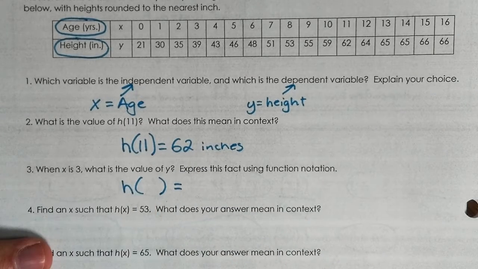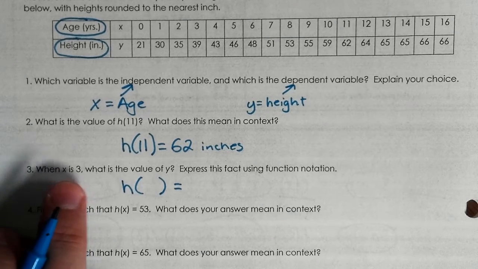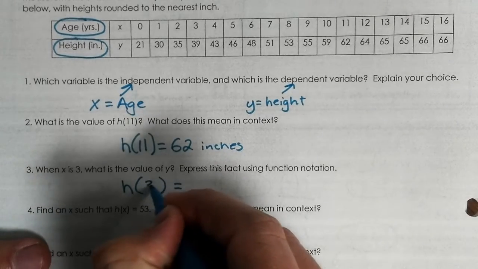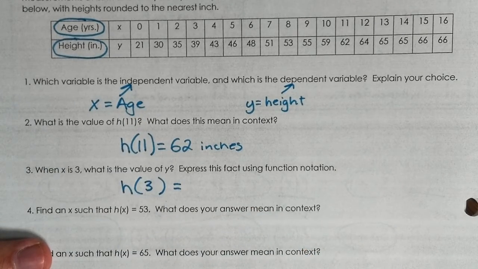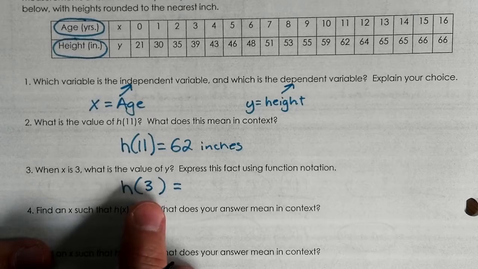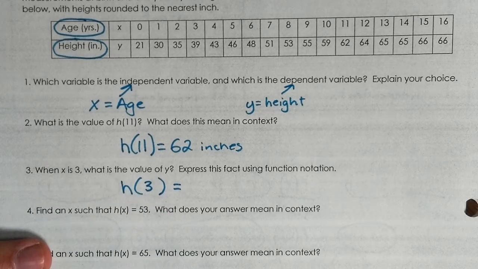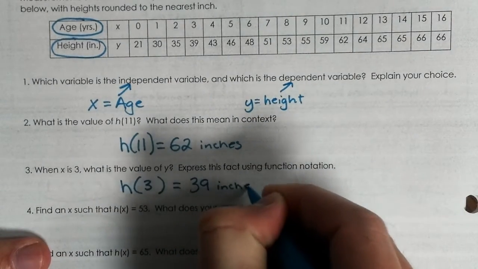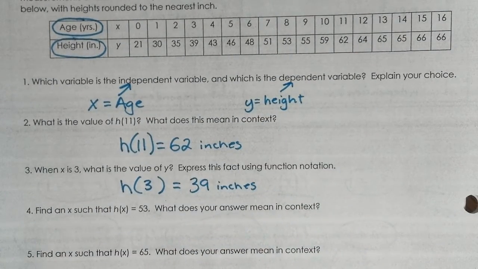What goes inside the parentheses? What's our input? X. See how it tells us what our x is? X is 3. So instead of putting x, now that we know what x is, let's put in what it says. So we put in 3 there. And then what is it equal? The height at the age of 3 equals what Justin said, which was 39 inches.